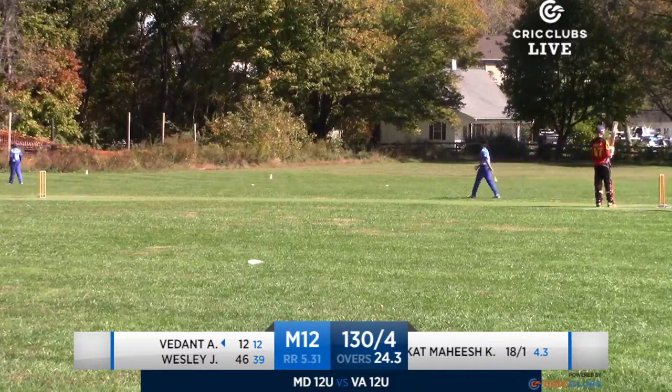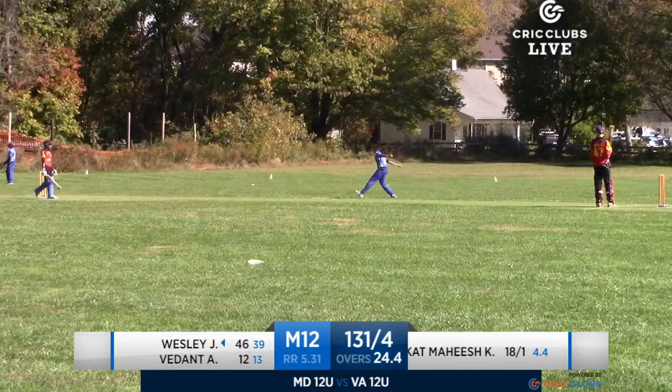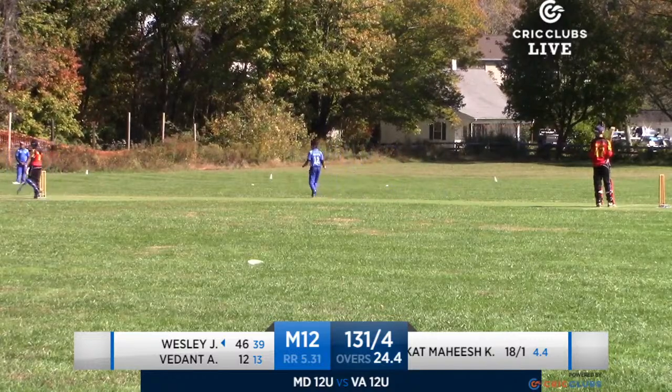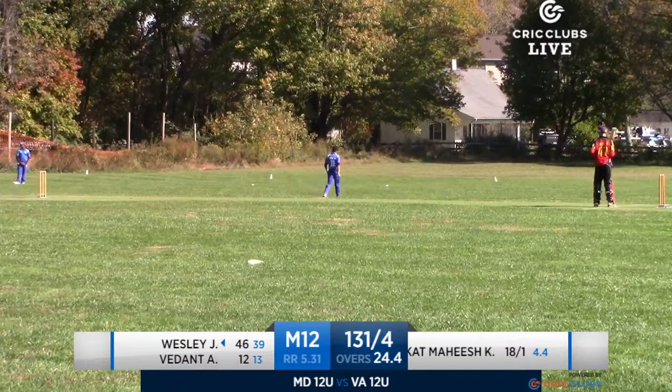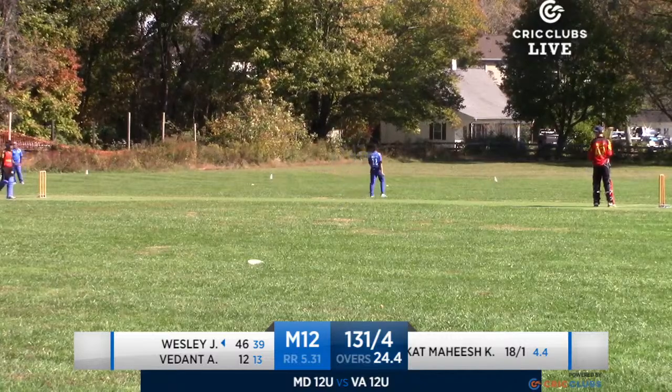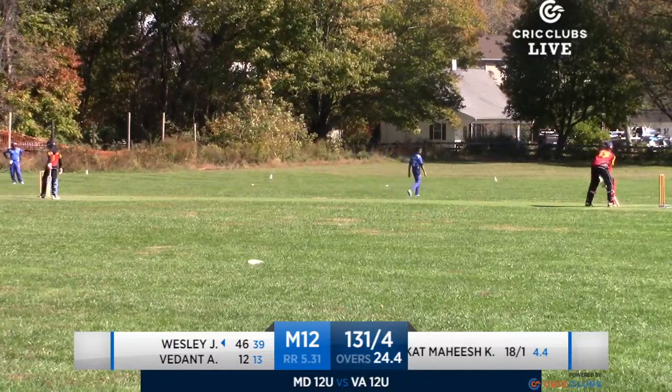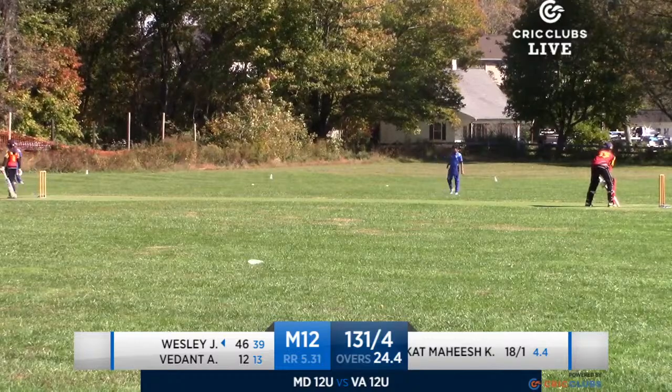Wesley has been really quick and sensible running between the wickets. He's been phenomenal. He's been hitting clean and really good shots, real good off drives, 6s and 4s. In spite of the 2 catch drops, he really capitalized on his innings.